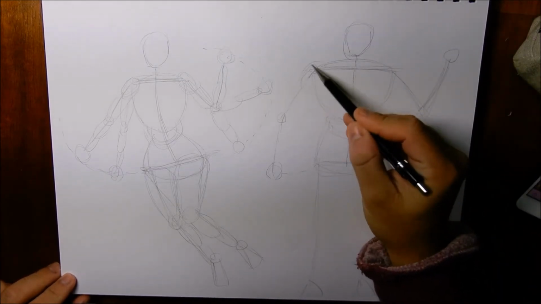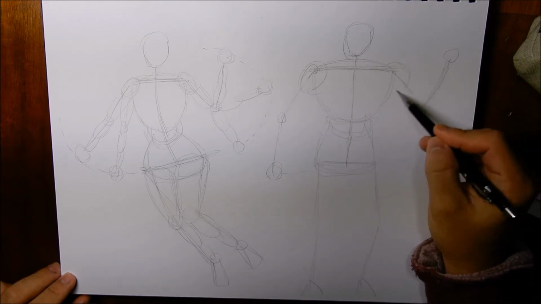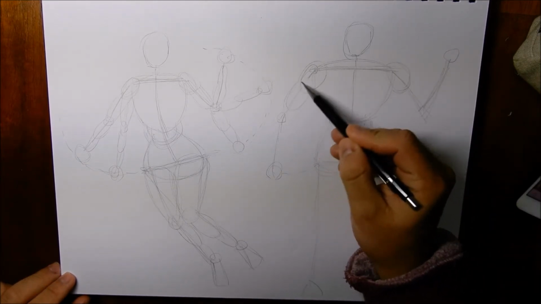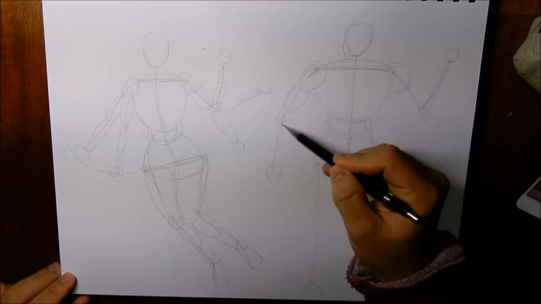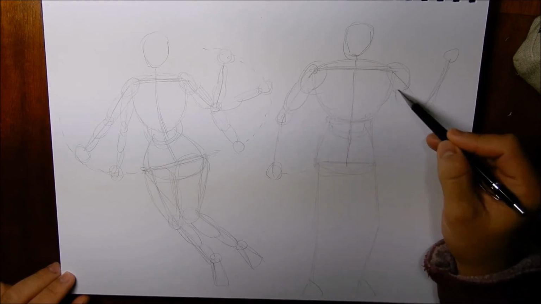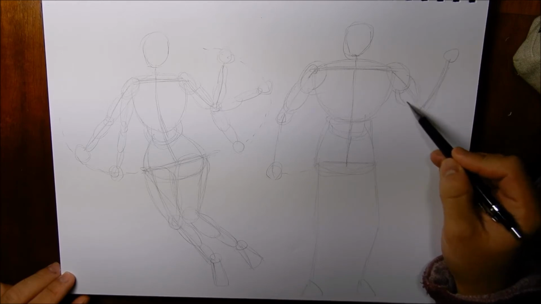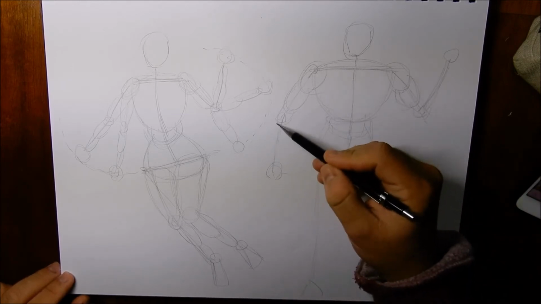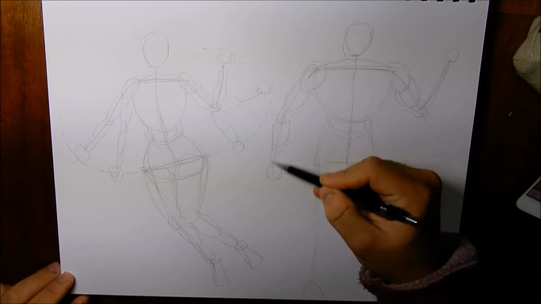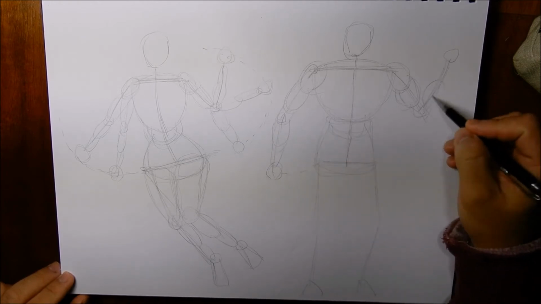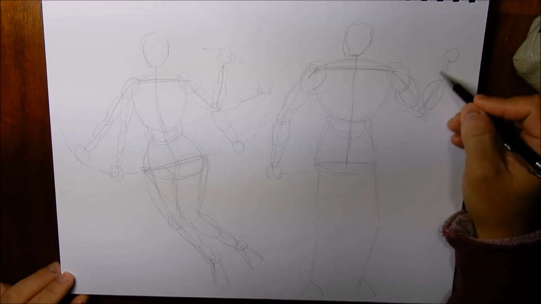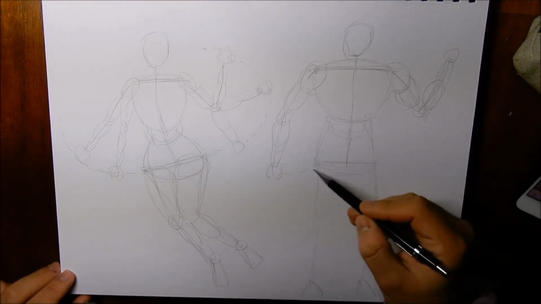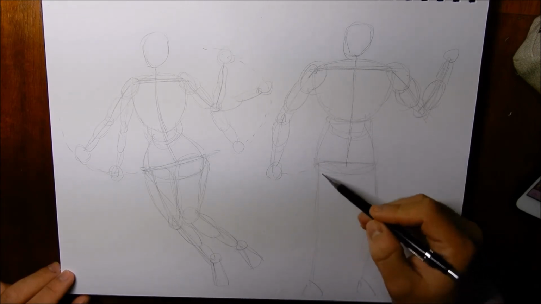So we go the same steps. We go the shoulder. Right. So in here break into parts as well. Okay, and same to the legs.